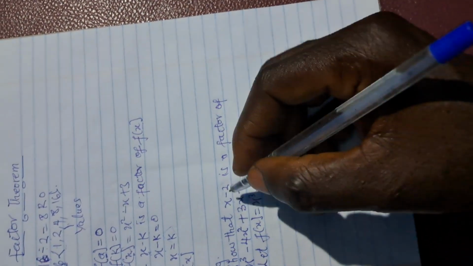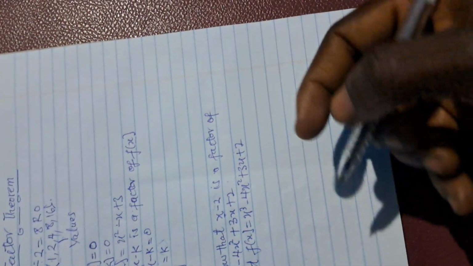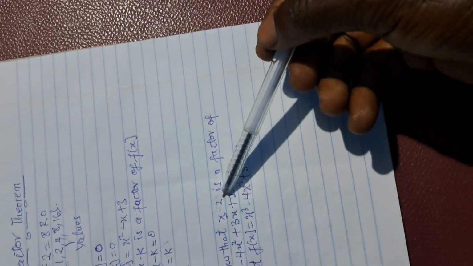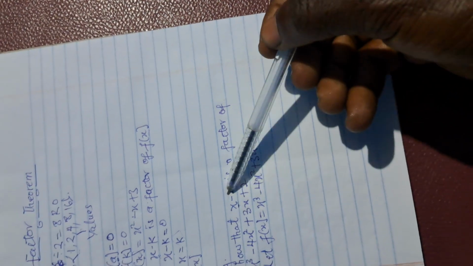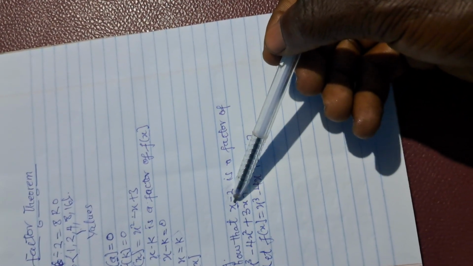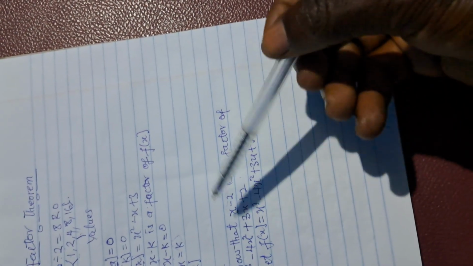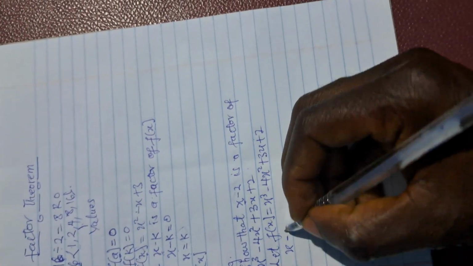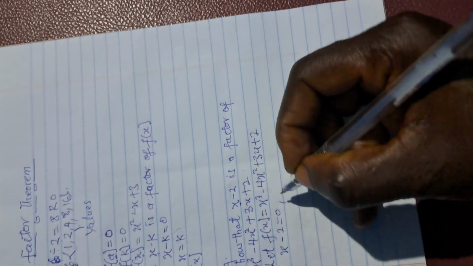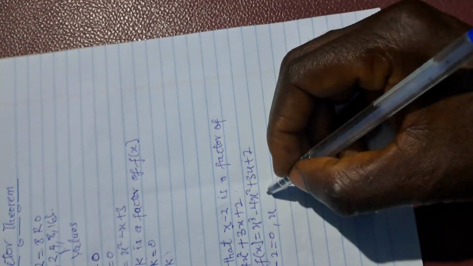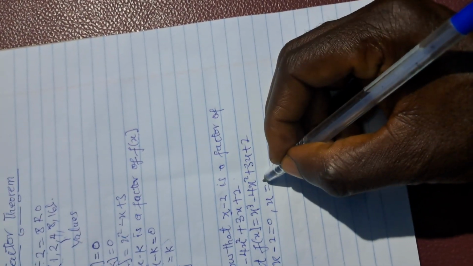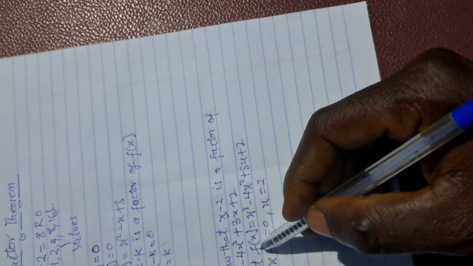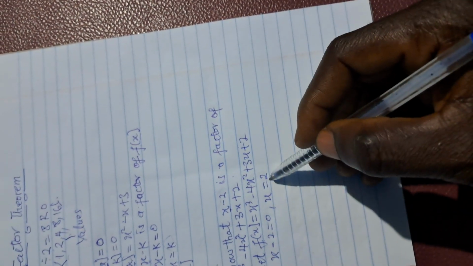Then from here, this is the factor. The function is made of the variable x, meaning that we have to make x the subject here, and wherever we see x, you put the value of x there. So we are going to get x minus 2 equal to 0. Therefore, x is equal to 2. Therefore, in place of x, you can put 2 there.